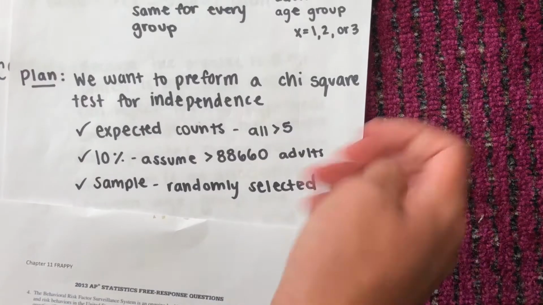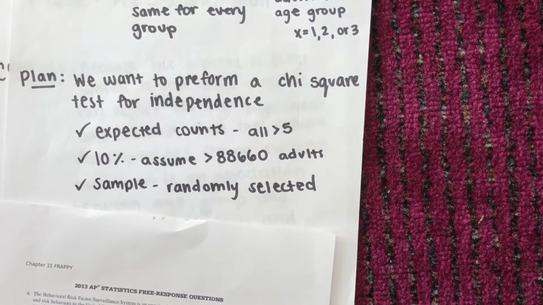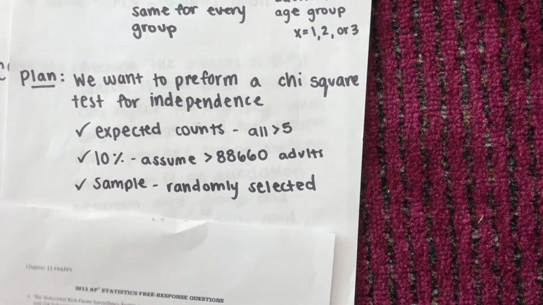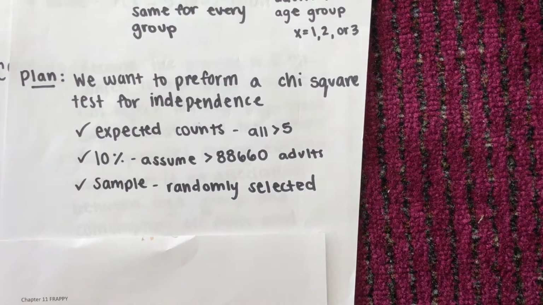So we want to plan it out. We want to perform a chi-square test for independence. It's very important that you state independence because this is a common mistake. And if you mess this up, you'll lose points on your state as well as your plan and your conclude too. So it's very important that you don't mess this up.